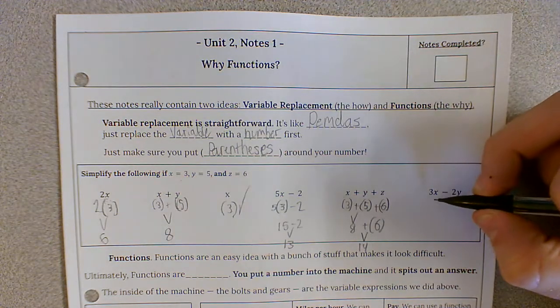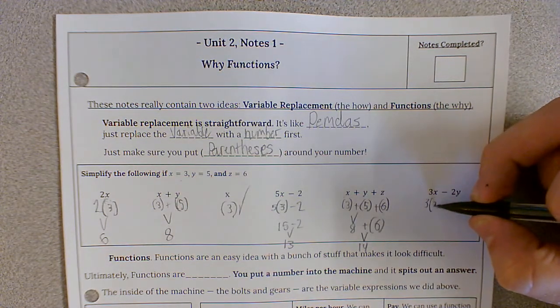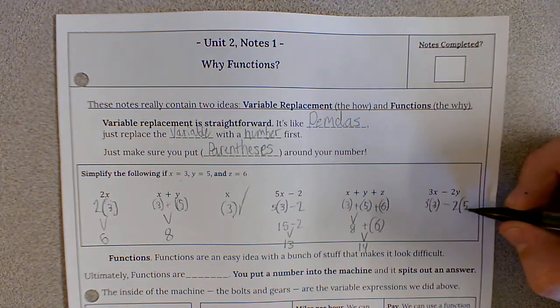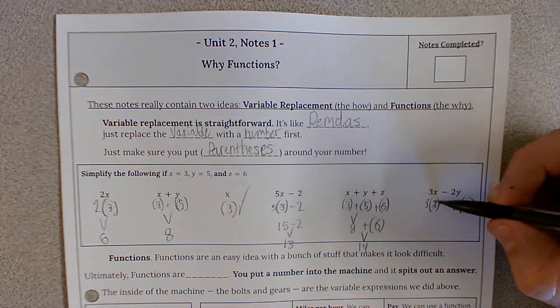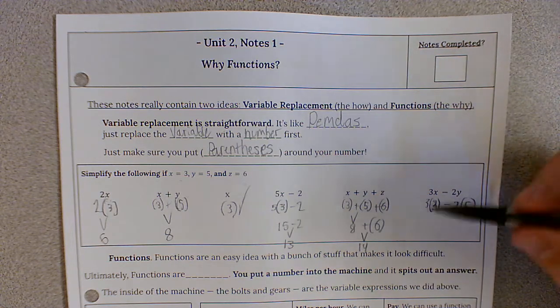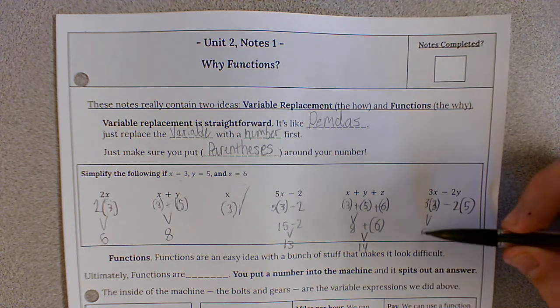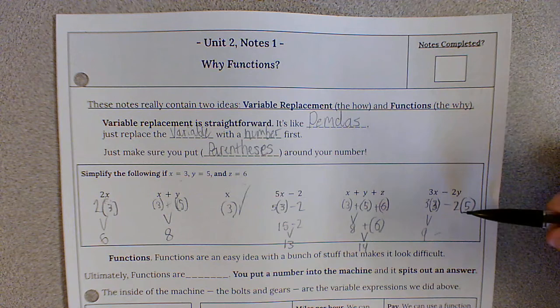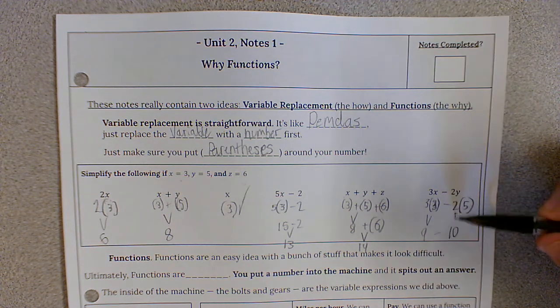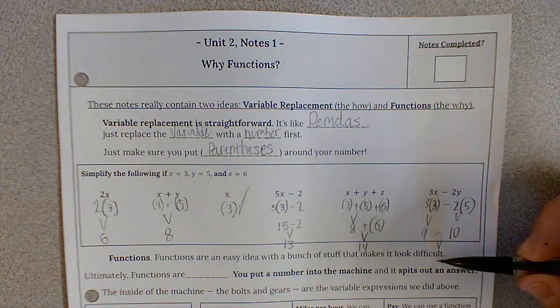Lastly, I end up doing 3, parentheses 3, minus 2, parentheses 5. Now in this case, we're going to follow PEMDAS. Make sure you do that. Multiplication first, I'm going to do both at the same time. So I have 3 times 3 is 9, minus 10 times 5, 2 times 5 is going to be 10. I end up with negative 1.